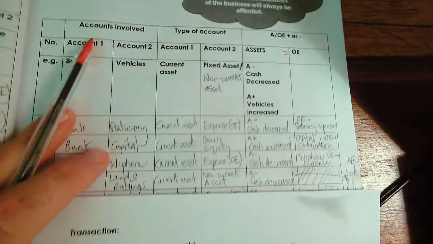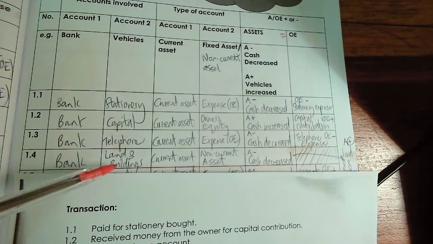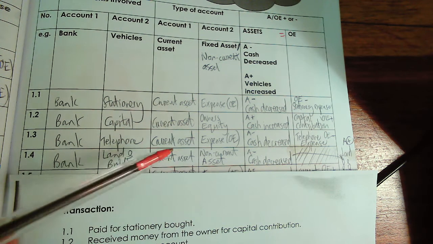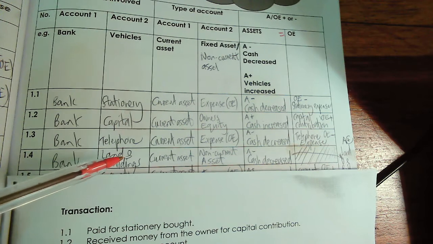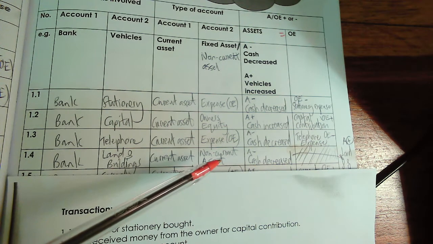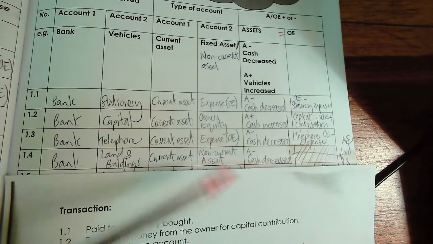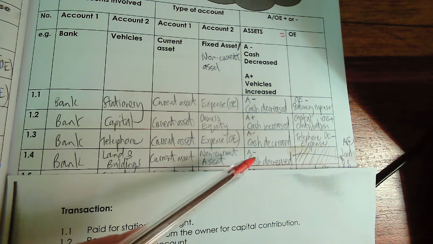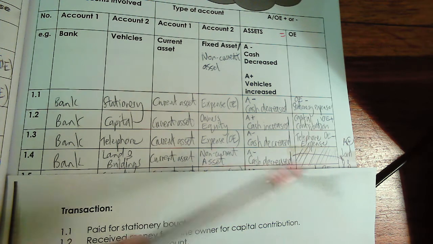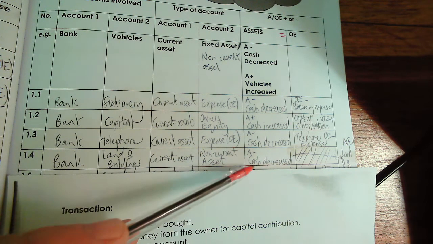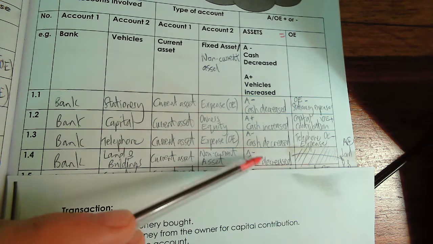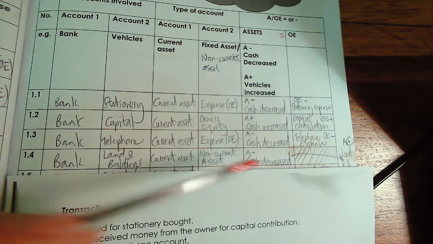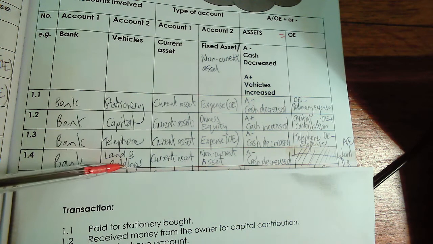So let's look at the answer. Bank is the one account, land and buildings is the other account. Bank is a current asset, and land and buildings is also an asset, but it is a non-current asset or fixed asset. Now what happens here? We didn't have enough space here, so I'm going to write it in a different place as well. Cash decreased when we bought it, but there wasn't enough space to put 2 assets in, because remember, land and buildings is also an asset.